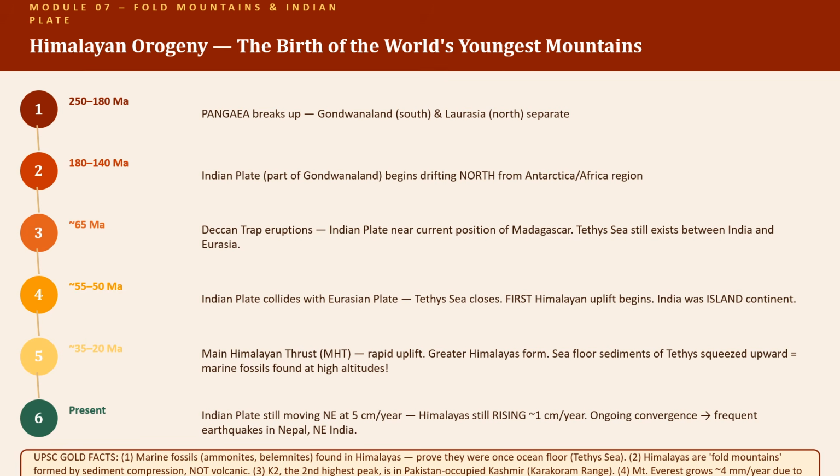The present. The Indian plate is still moving northeast at 5 centimeters per year. The collision has not stopped. The Himalayas are still rising at about 1 centimeter per year. Mount Everest grows about 4 millimeters per year, and this ongoing compression causes frequent powerful earthquakes in Nepal, the Indo-Gangetic Plains, and northeast India.